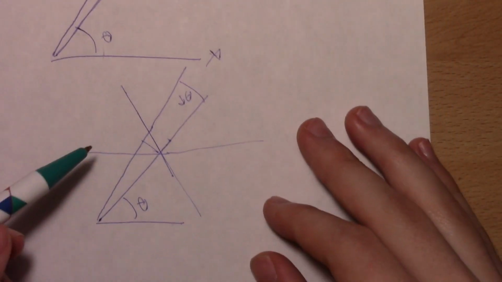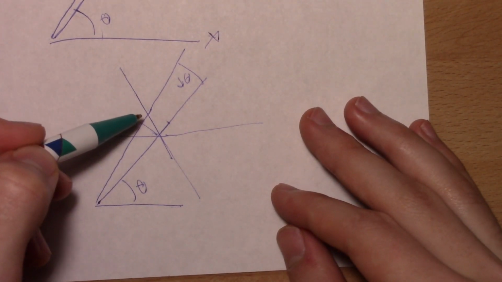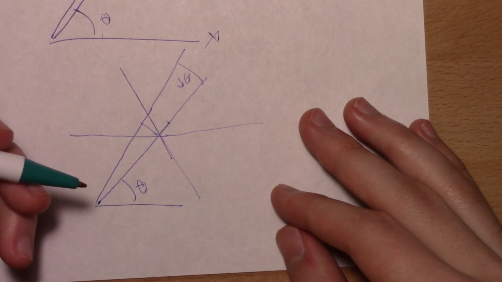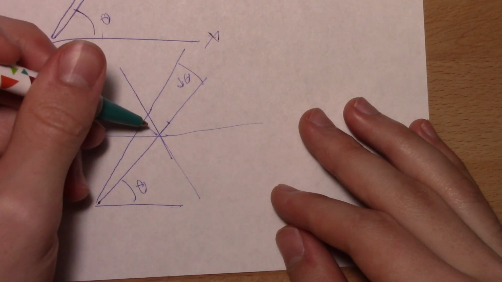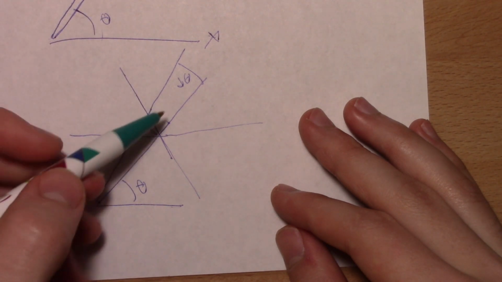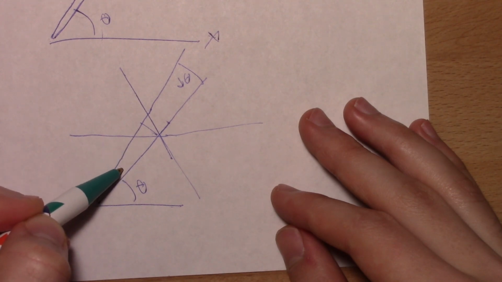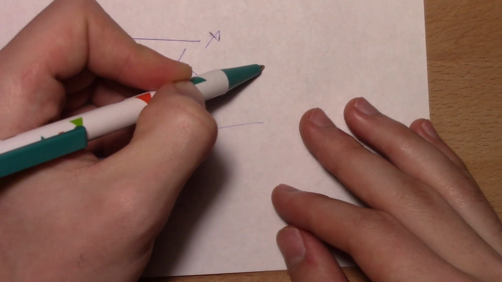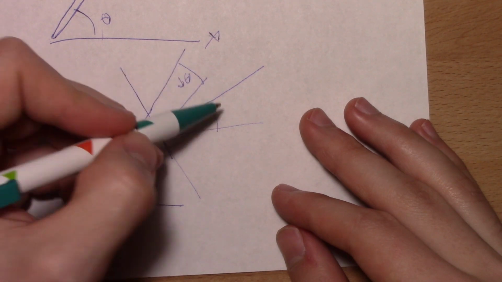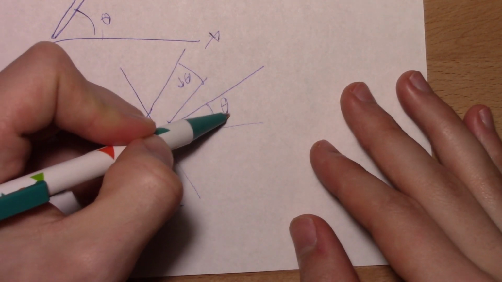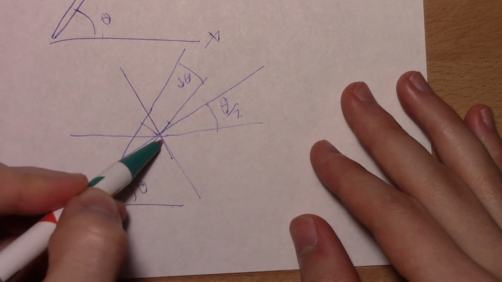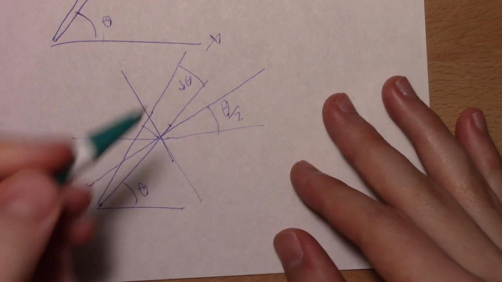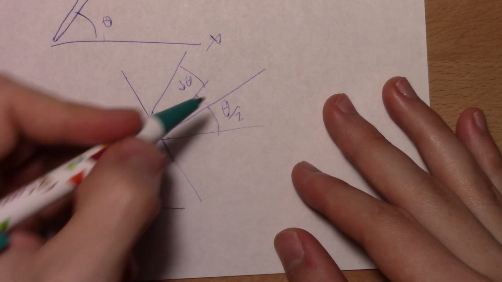This line, as we found somewhere around here, has an angle of theta over 2. I guess what angle would it be? Maybe we'll have to redo this. This line has an angle of theta over 2 above the horizontal because it's the reflecting point. So that means, and then this is also theta over 2 because of the way it is.